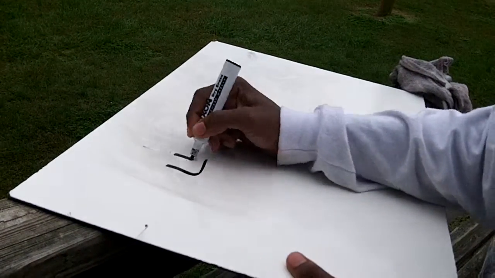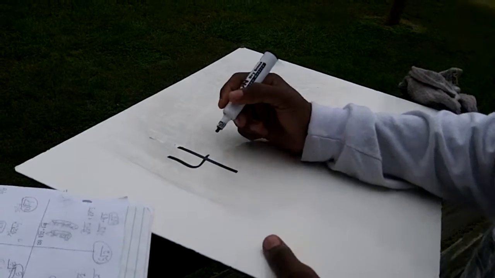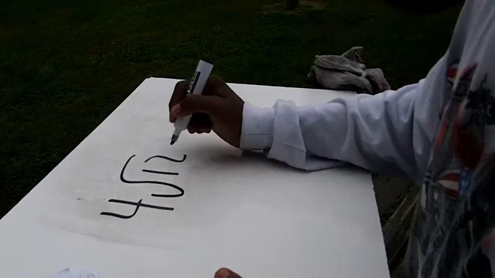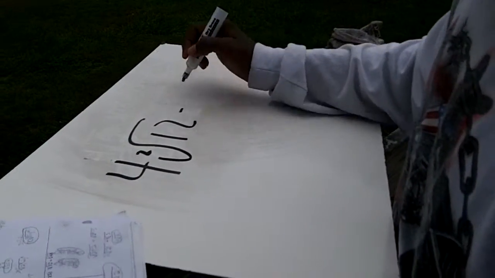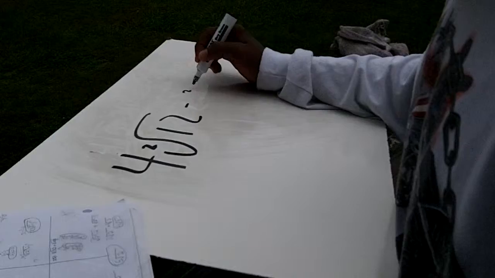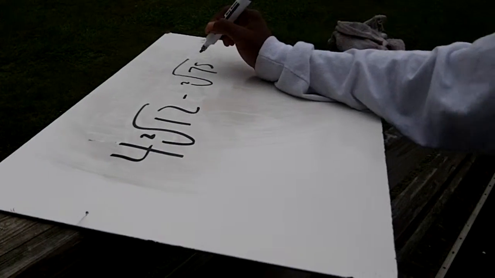Alright, so we have 4 times the square root of 12 minus the square root of 75.